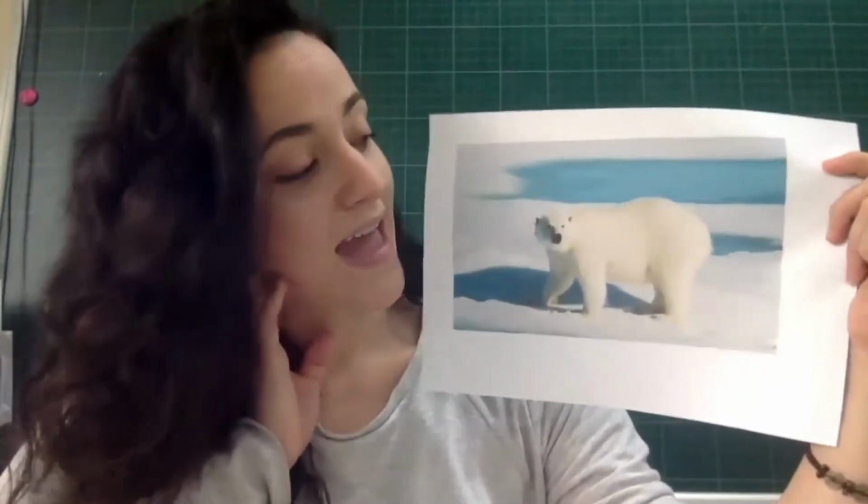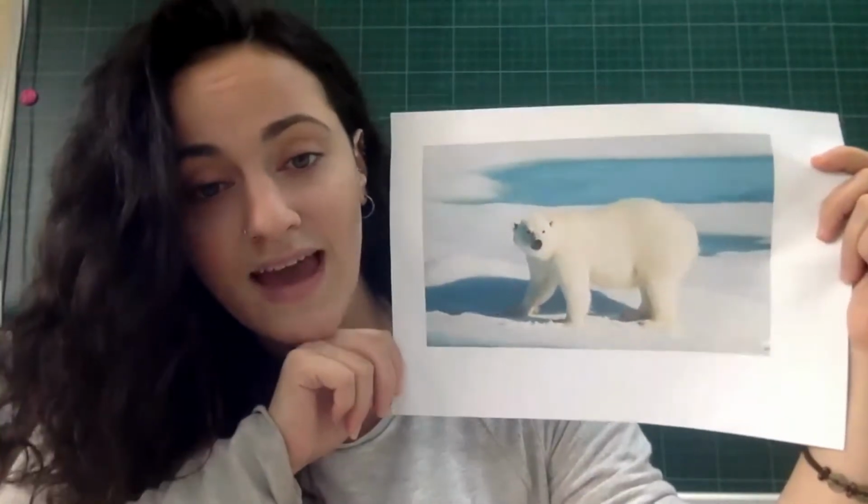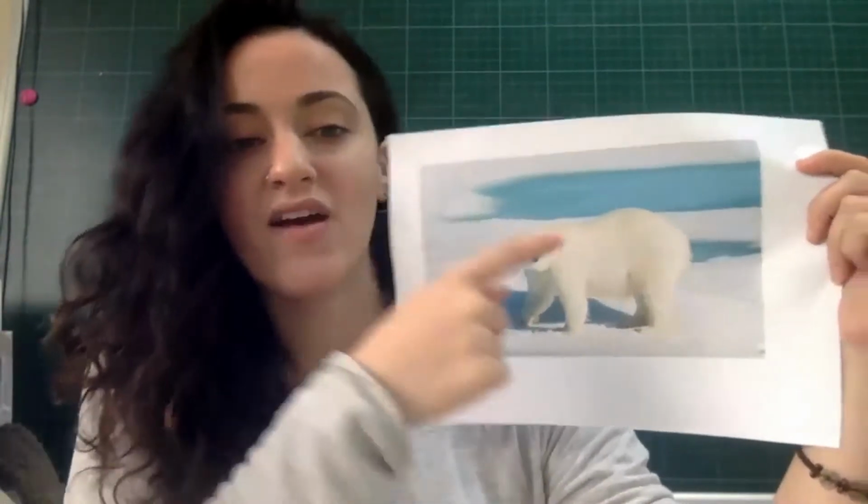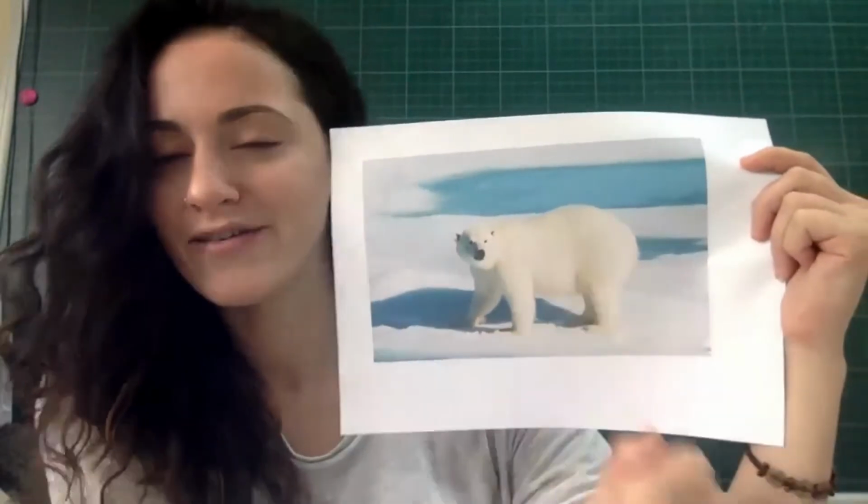Characteristics of a polar bear that make it a polar bear are that it is white, it has a long nose and mouth, it is very large, it also has sharp claws and sharp teeth. Also, it only has a short tail.